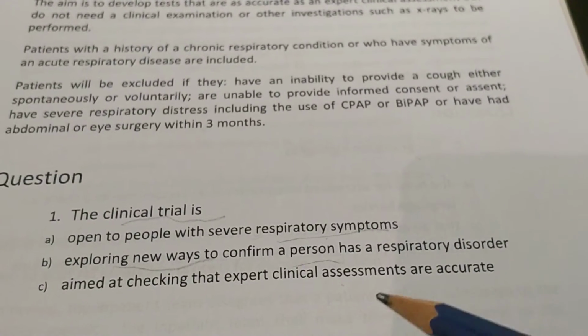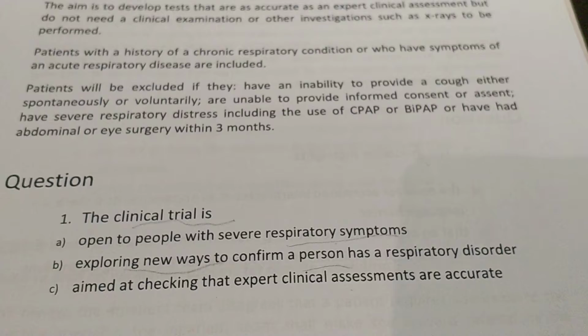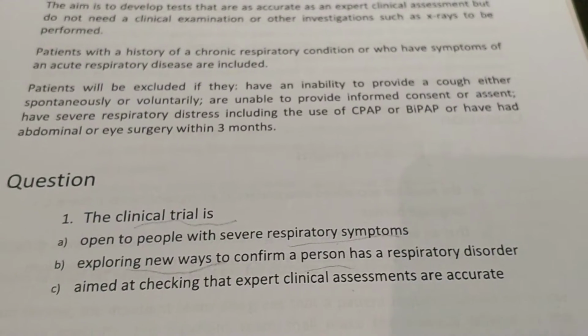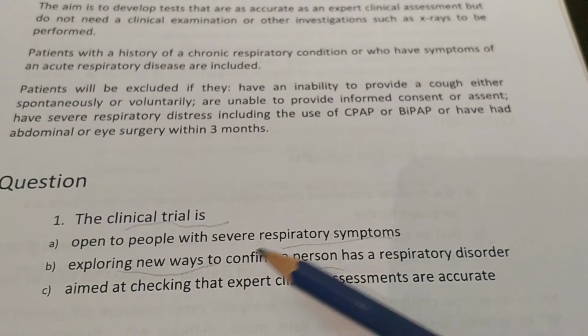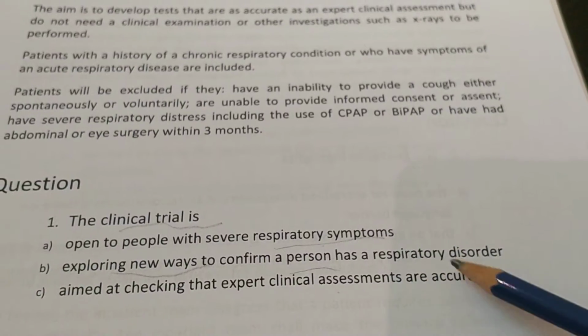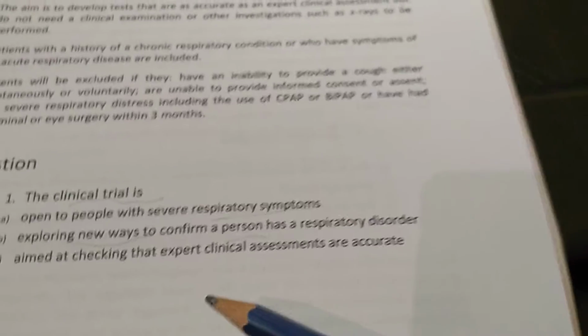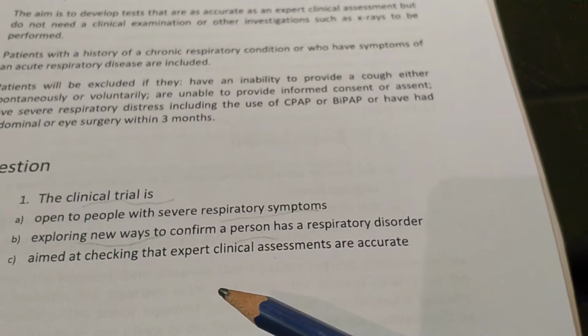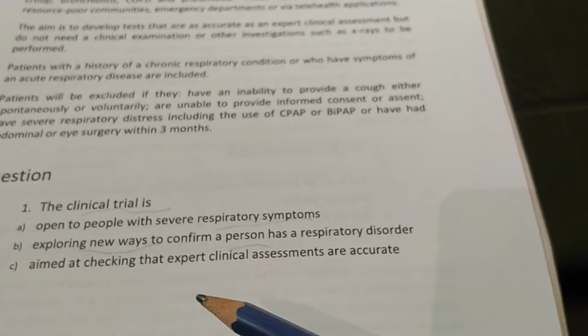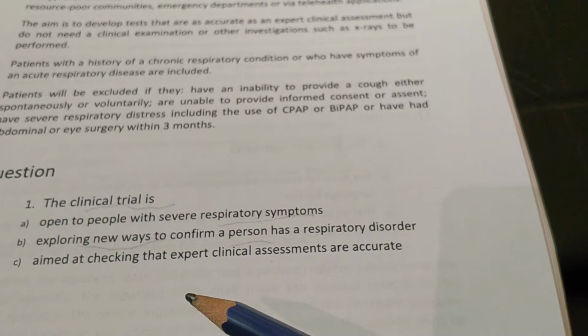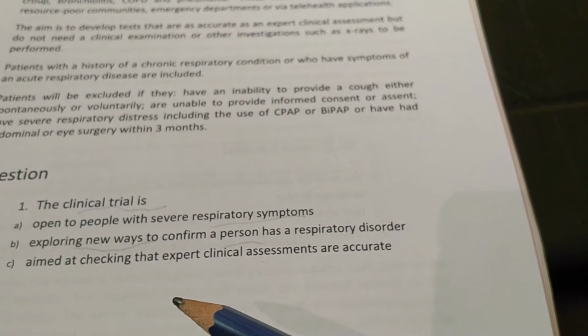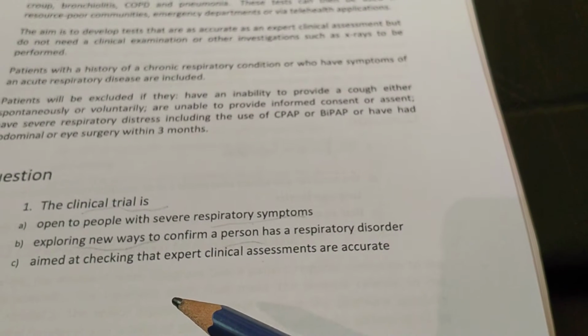So is the clinical trial open to people with severe respiratory symptoms, is it exploring new ways to confirm a person has a respiratory disorder, or is it aimed at checking that expert clinical assessments are accurate? That means checking the other clinical assessments are accurate, just to confirm. So let's read the text.